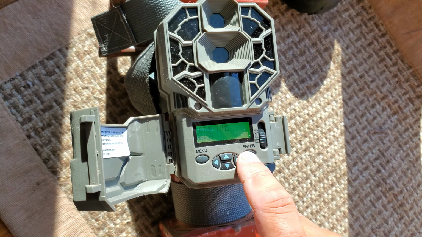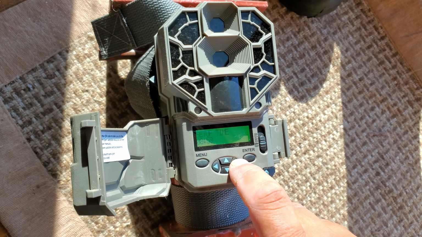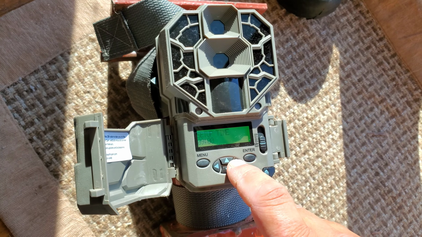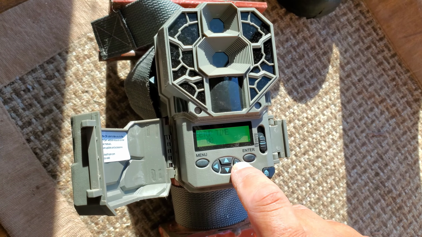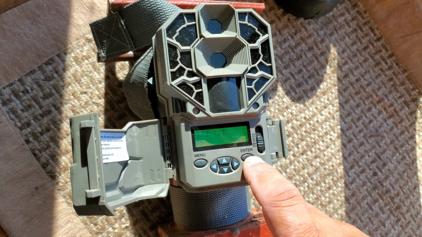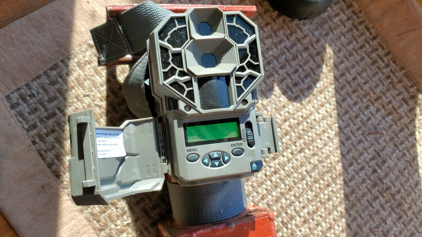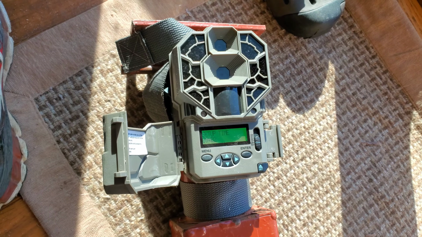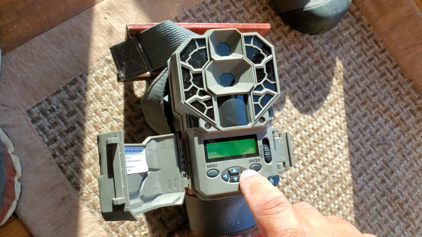I can see there's something wrong with that. That's not what time it really is. So let's go in and, let's see, you have to hit enter to get it to flash. And let's go over here. There. Now that is correct as well. So there you have it. That's how you set the time and date and other settings on your stealth cam.